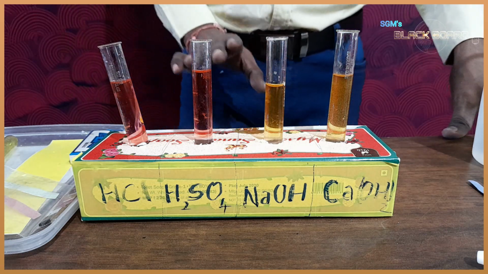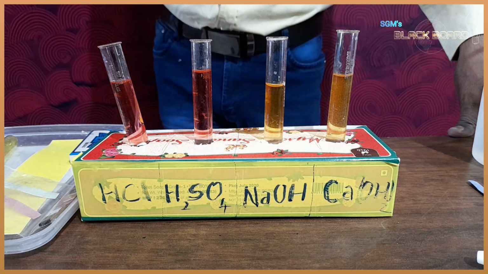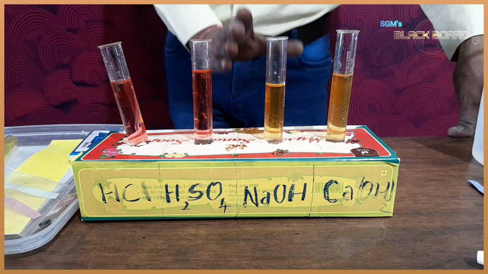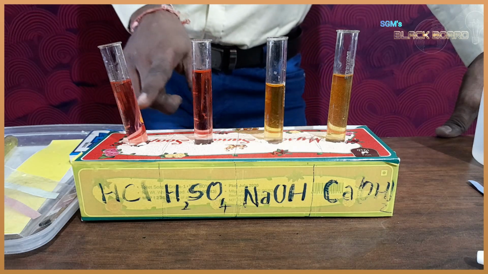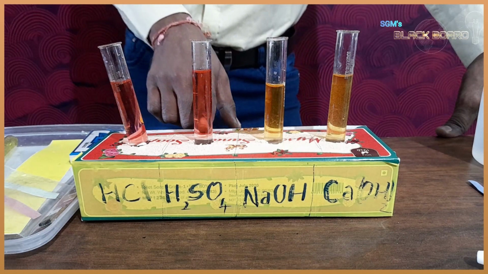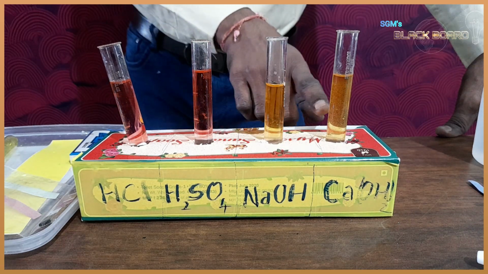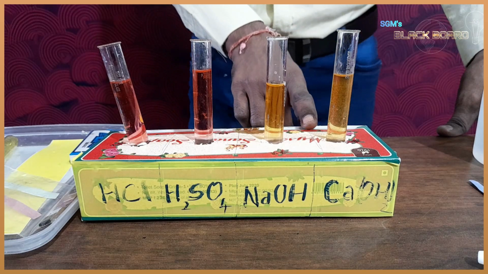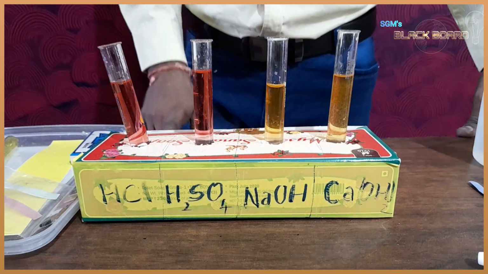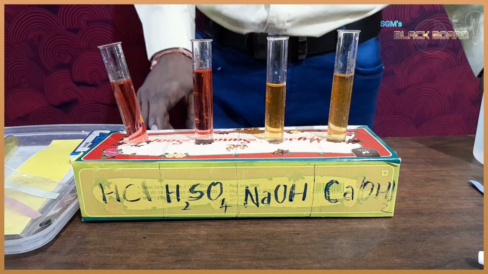We know that in acids methyl orange turns red and in bases its color turns yellow. So with this we can conclude that HCl and H2SO4 both of them are acids, and sodium hydroxide and calcium hydroxide are the bases. So in this way we can test them with methyl orange.